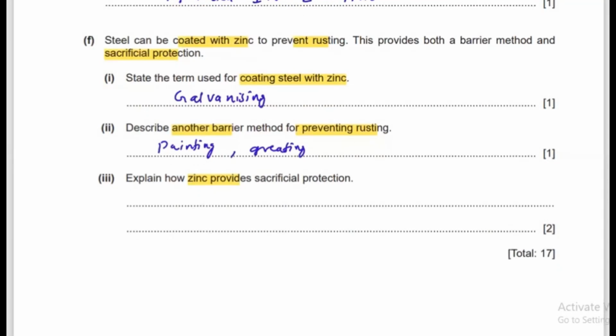Then explain how zinc provides sacrificial protection. If we have an iron piece and it is coated by zinc, zinc provides sacrificial protection to the iron, because zinc is more reactive than iron.